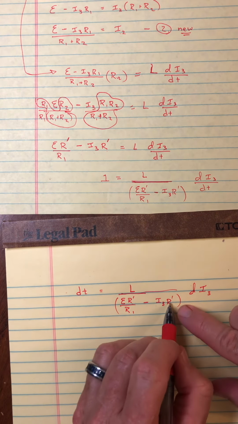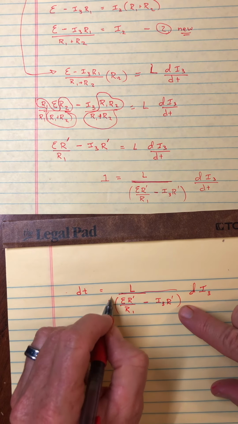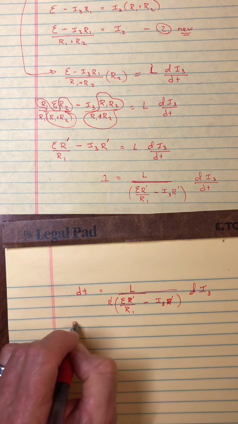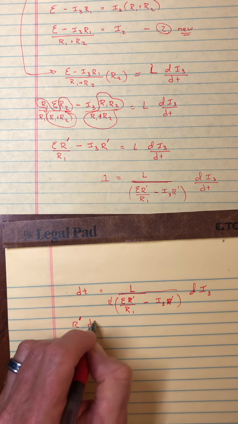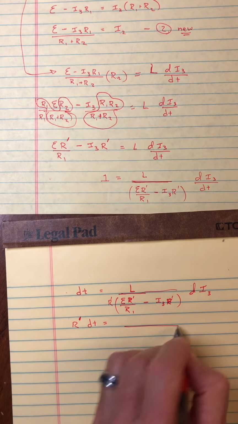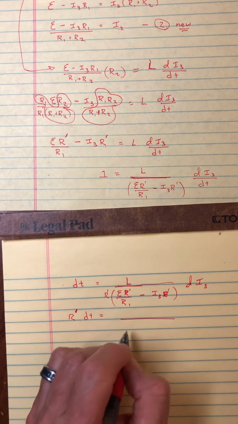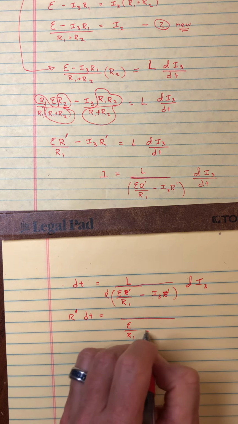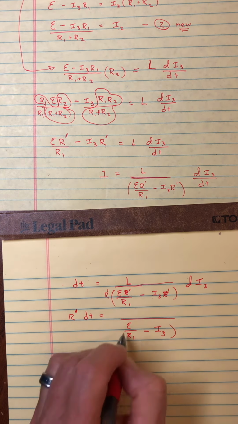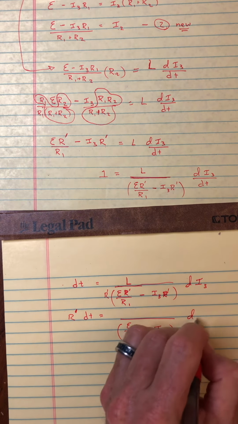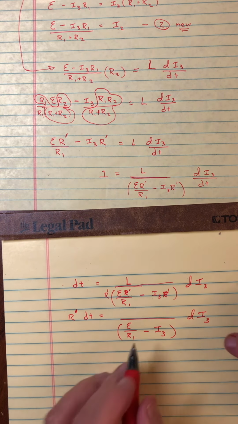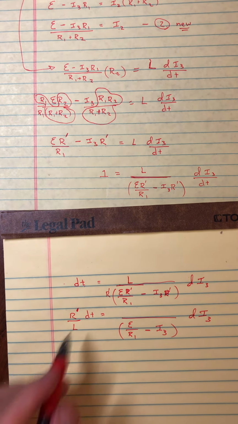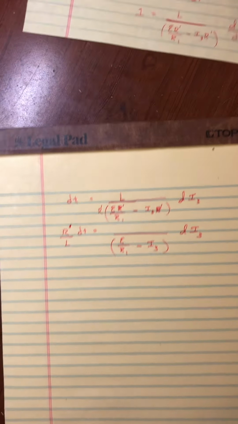Let me do that now. So I'm going to take an R prime out of each of these and then move it to the other side. And so I'm left with, over here, an E over R1 minus I. And I'll also take this L and put it underneath. So I've got my constants together.